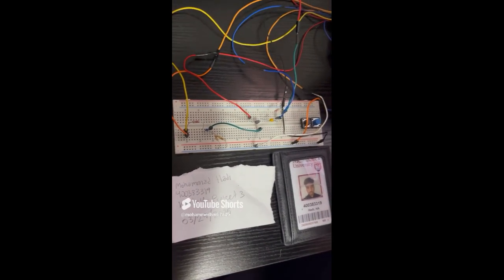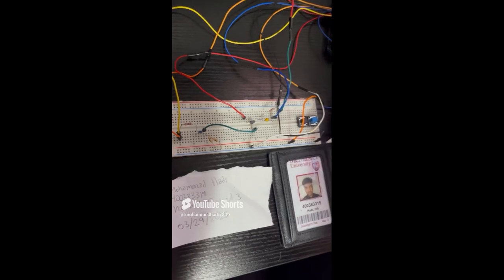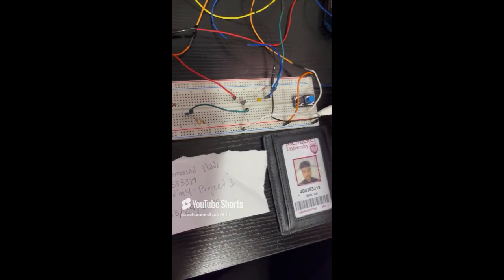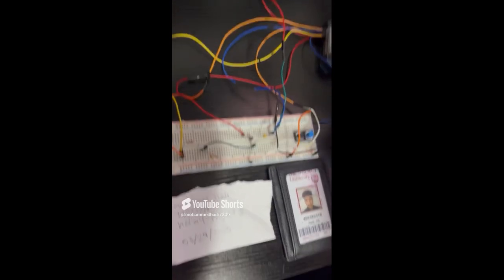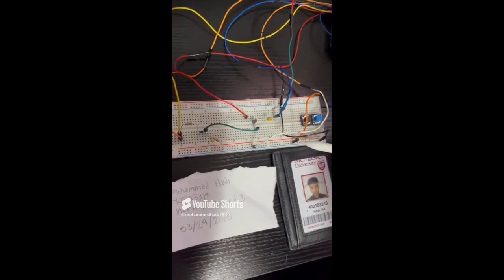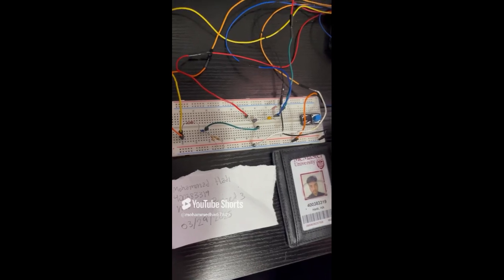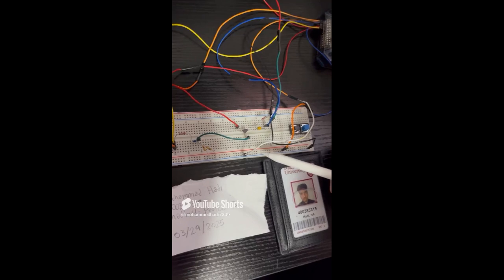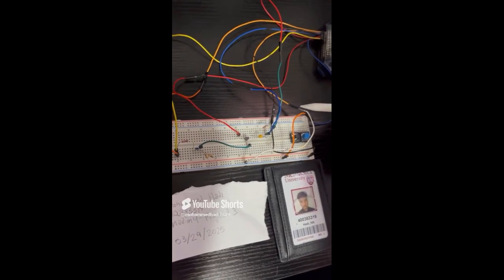Finally, if you look right here, this is simply the ground. It's the black wire connected to 82 ground. And this orange wire is negative channel 2, and this white wire is negative channel 1.